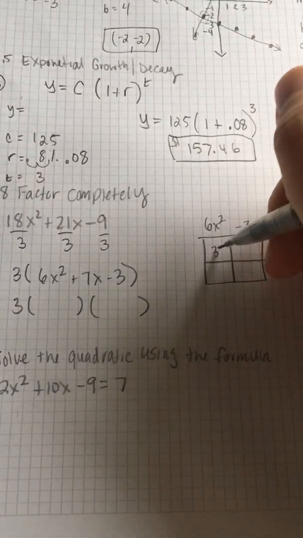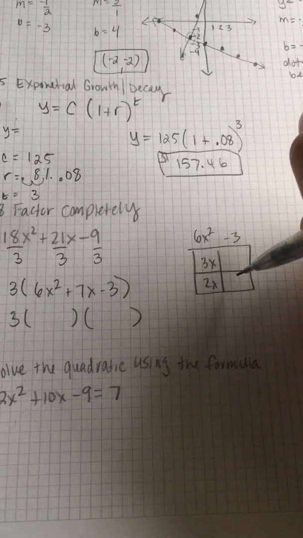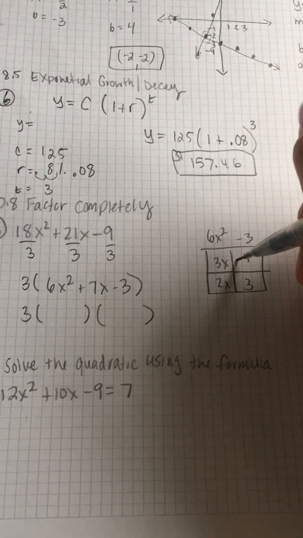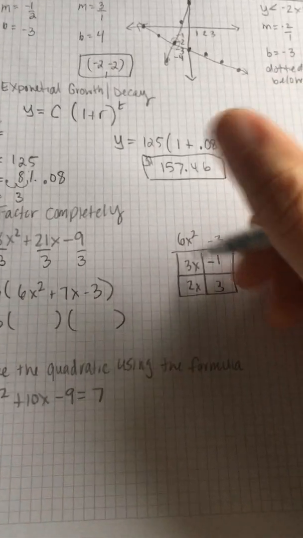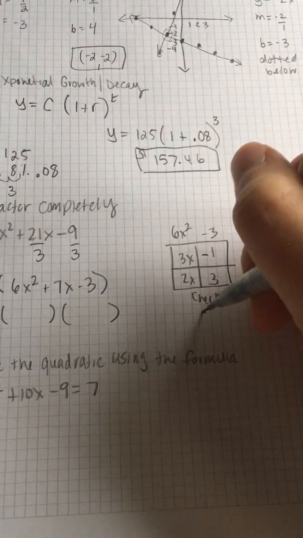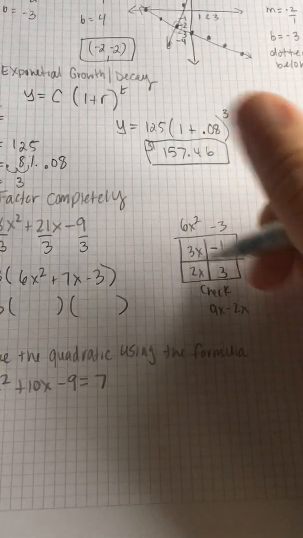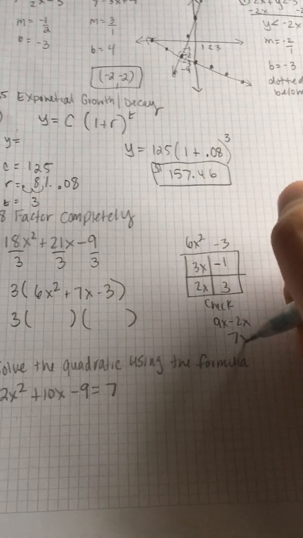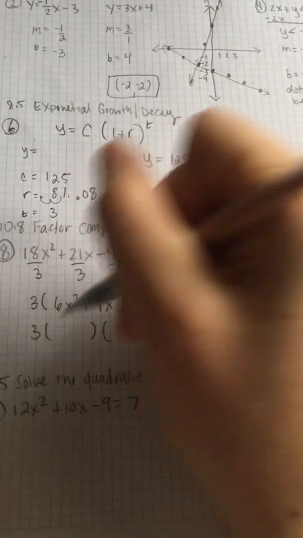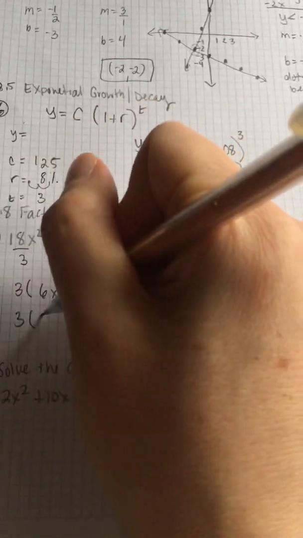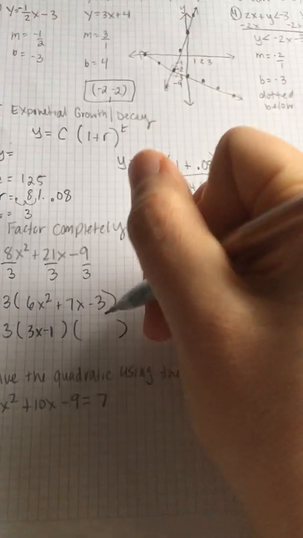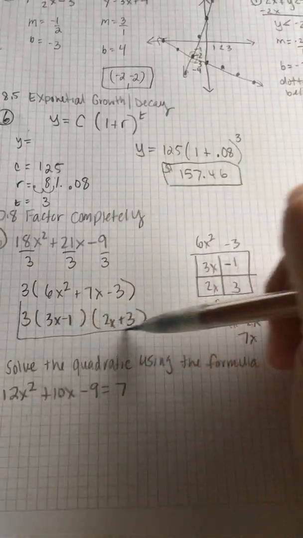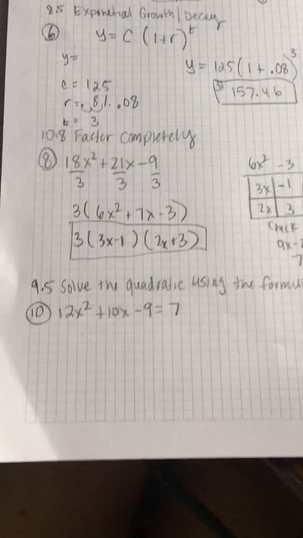I'm going to try 3x and 2x. And then I'm going to try 3 and 1. I want positive 7s. I'm going to put my negative with the 1. My check on my diagonals is going to give me 9x minus 2x. Multiply this diagonal to get 9. Multiply that to get a negative 2. 9 minus 2, 7x. That box works. My factors in the box say 3x minus 1 and 2x plus 3. I have factored completely. That's my final answer.